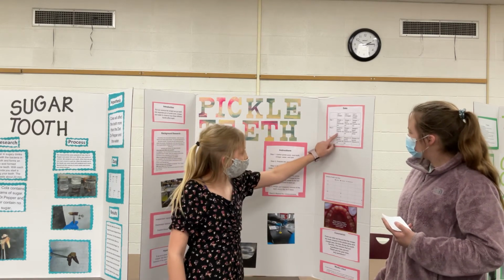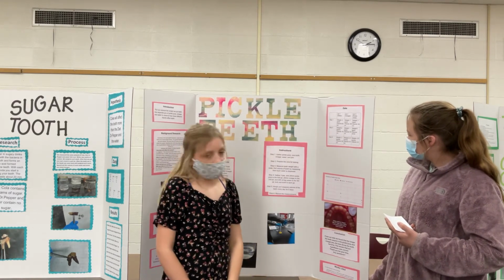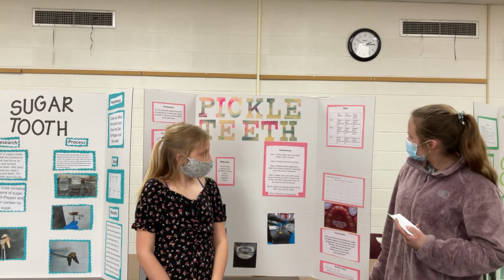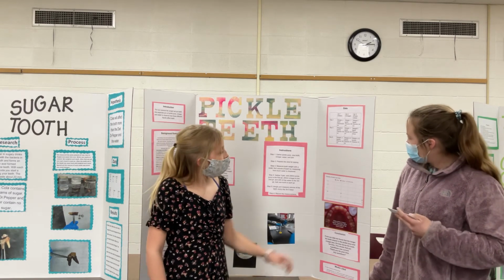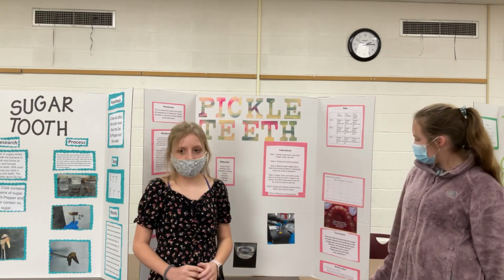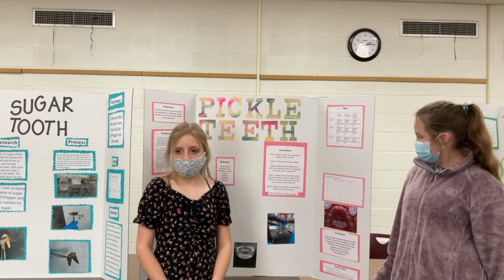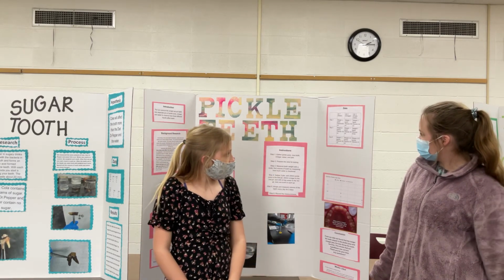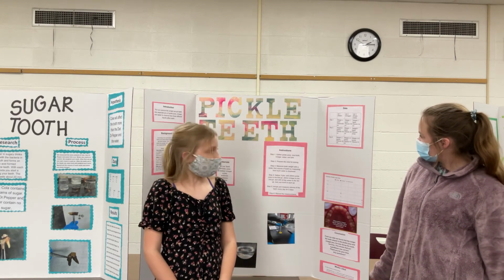For day 2, for water, the weight stayed the same and the volume stayed the same. For day 2, vinegar, it weighed 1 gram and the volume was 61 milliliters. For our day 2 pickle juice, it was the same as the vinegar.